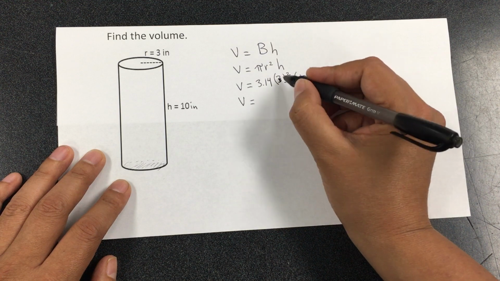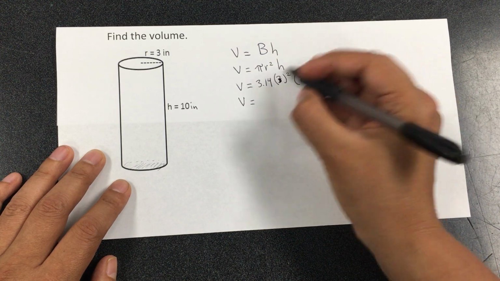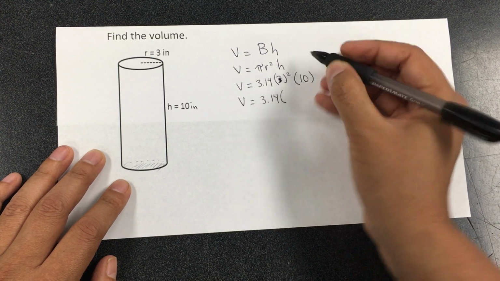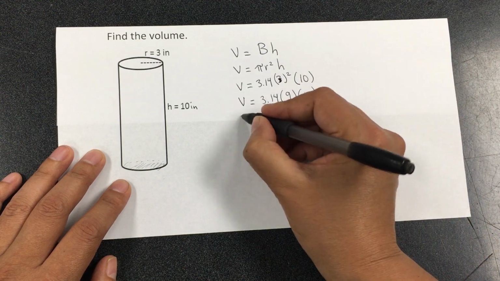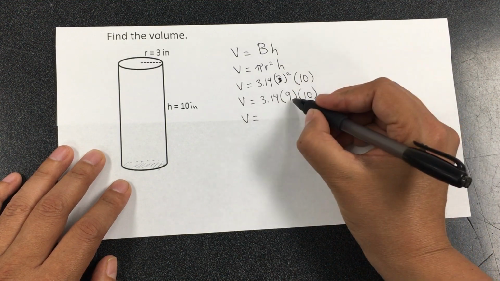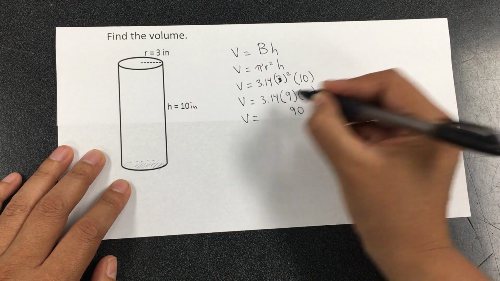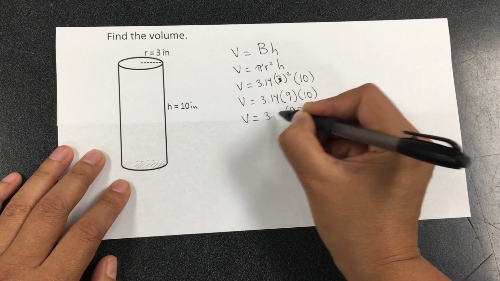And so according to PEMDAS, first we're going to do exponents, and so it's going to be 3.14 times 3 squared is 9, times 10. And so the volume is equal to, I'm going to multiply 9 times 10 first, so it's 90. You can do it this way first, that's fine. Times 3.14.